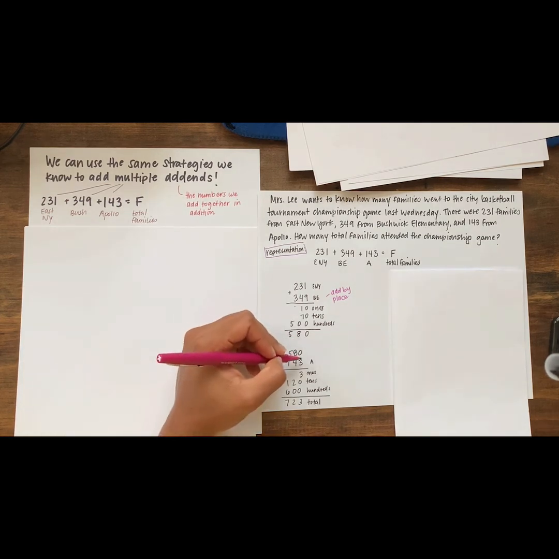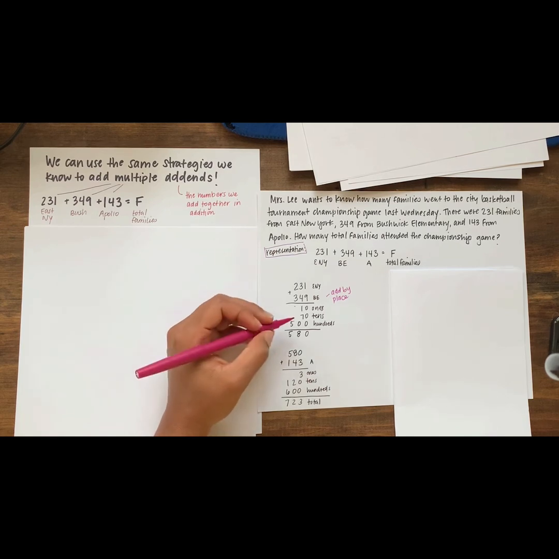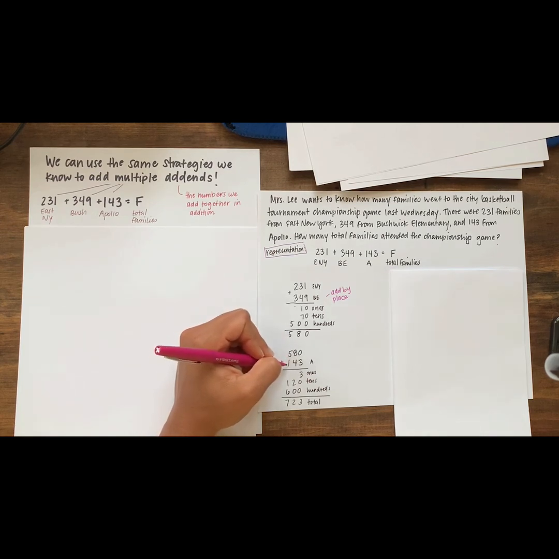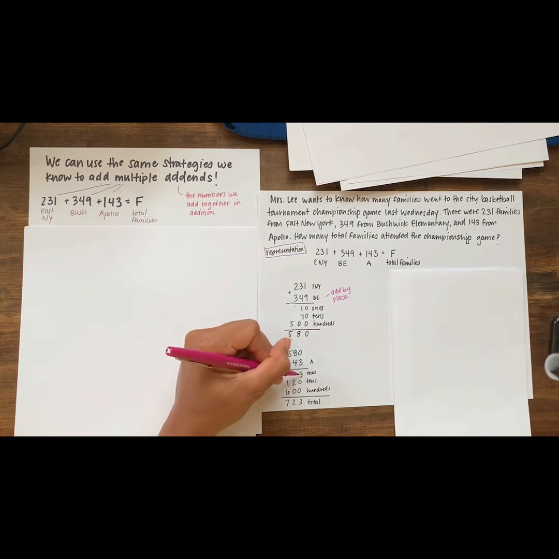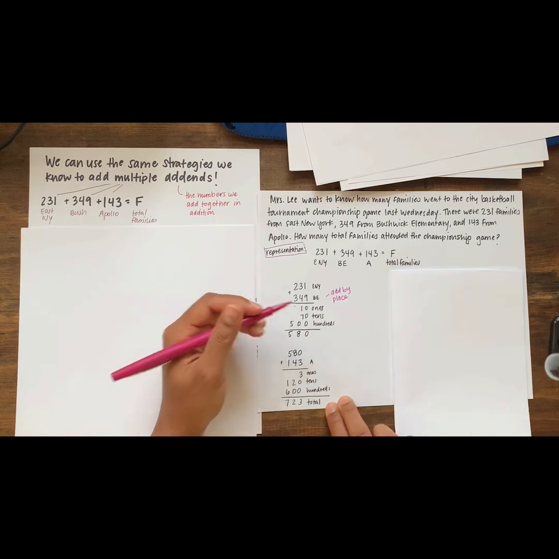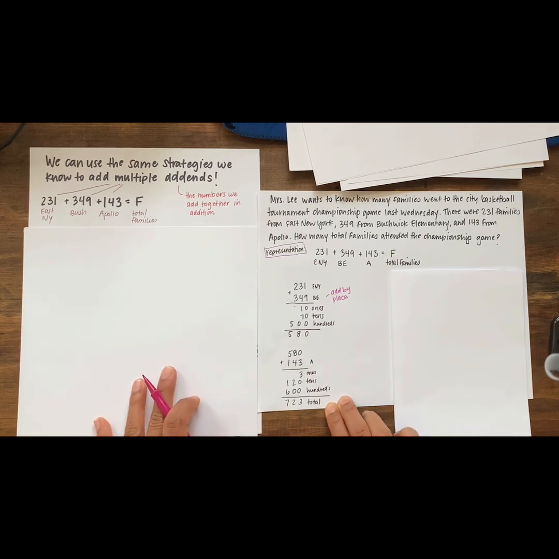This friend added first in the ones place, 0 plus 3, to have 3 in the ones place. Then they added 80 plus 40 to have 120 in the tens place. And then they added 500 plus 100 to have 600 in the hundreds place. Then they added up the sums of each place value to get a total of 723 families.